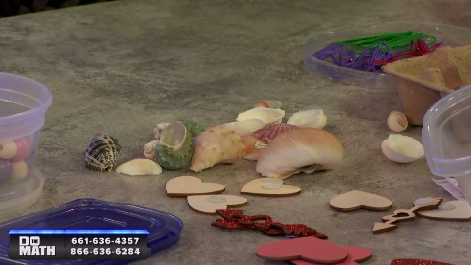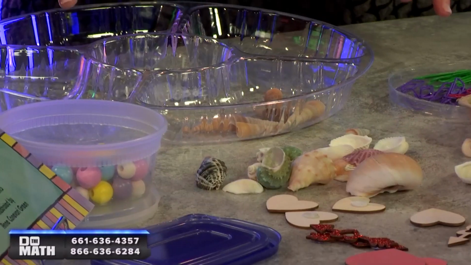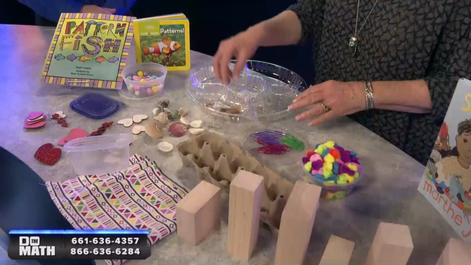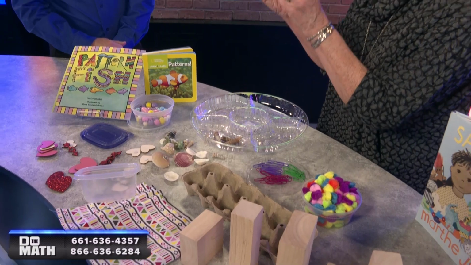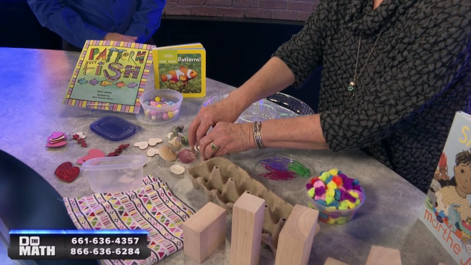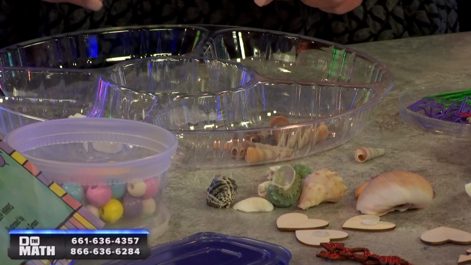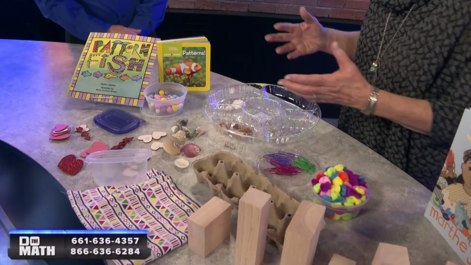Sorting trays from the dollar store are a great way to help children with sorting. So they might put all of these cone shells together. They might then put all the white shells together. So again, how did you do it? Why did you do it that way?